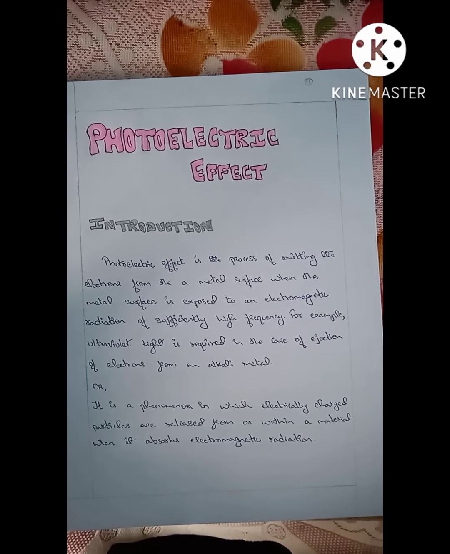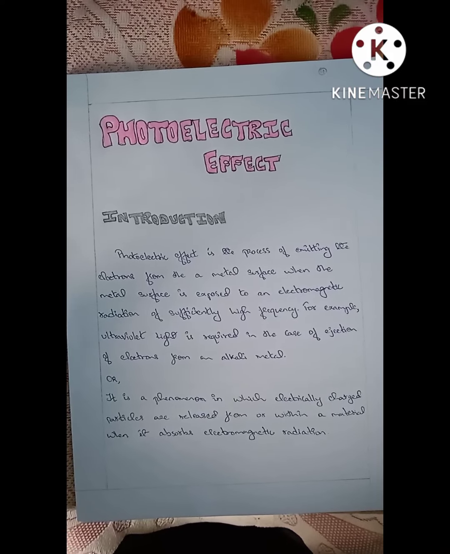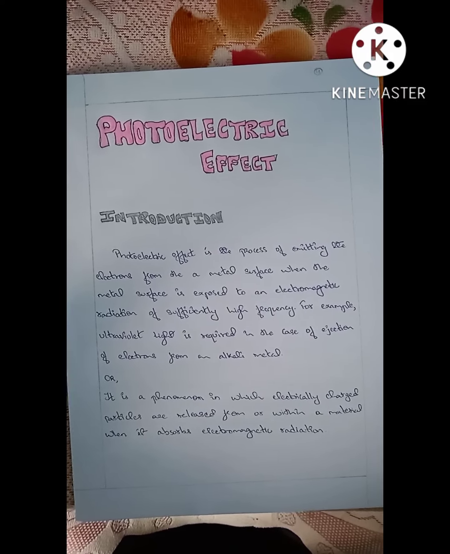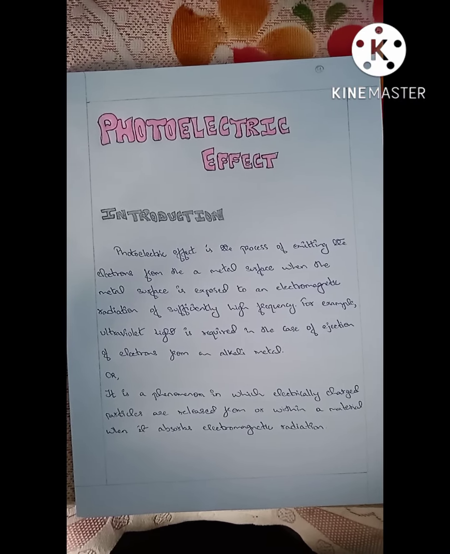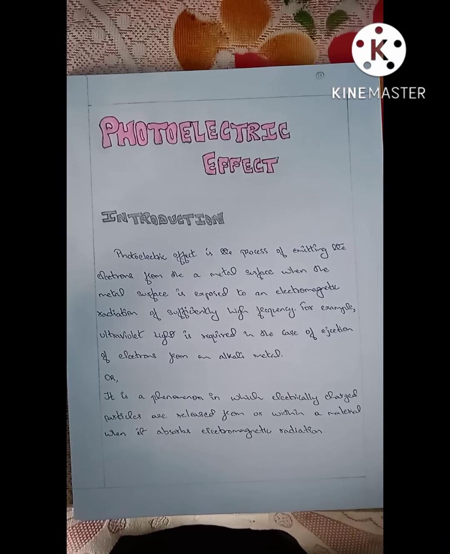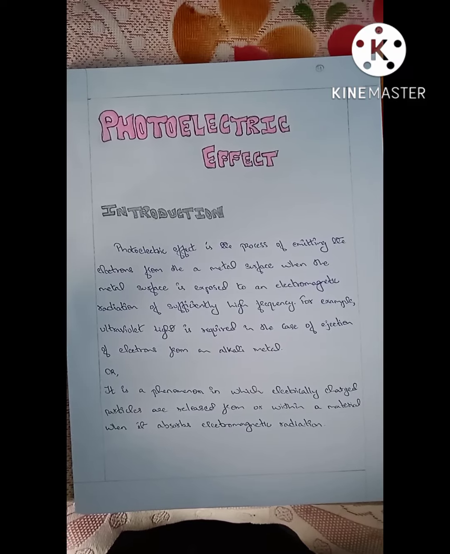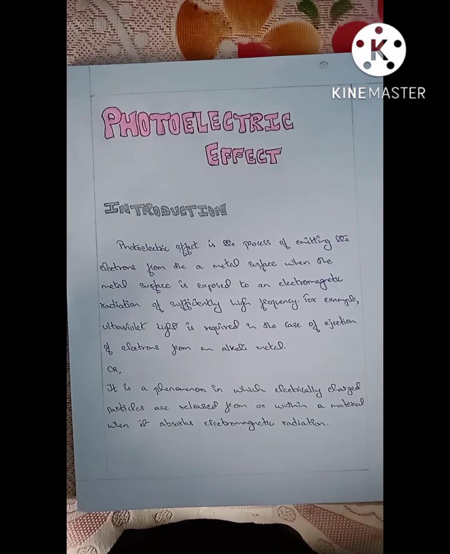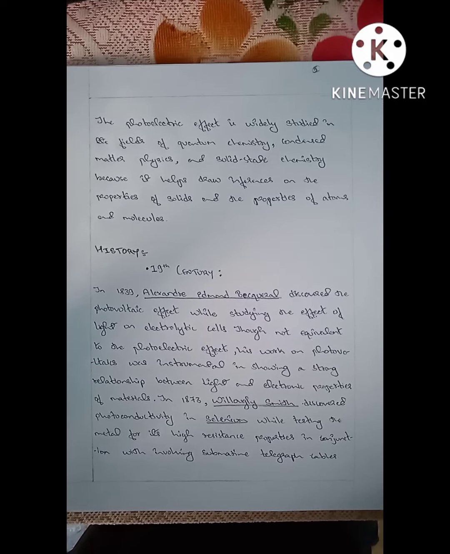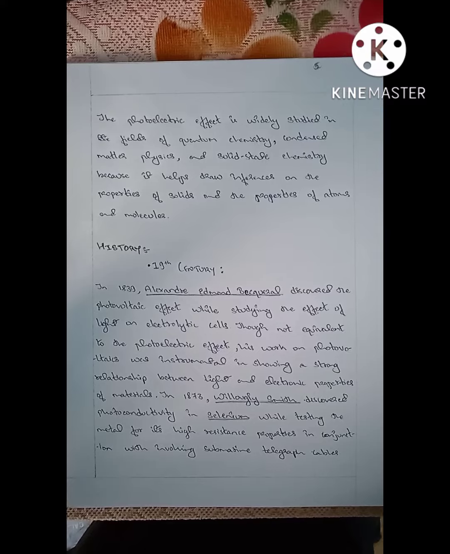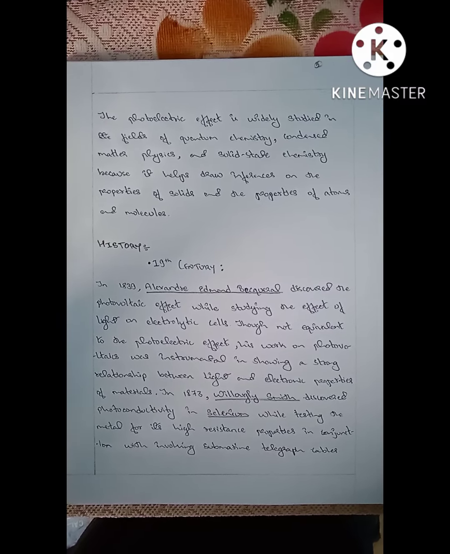When the metal surface is exposed to electromagnetic radiation of sufficiently high frequency, for example, ultraviolet light is required in the case of ejection of electrons from an alkali metal. Or in simple words, it is a phenomenon in which electrically charged particles are released from or within a material when it absorbs electromagnetic radiation. The photoelectric effect is widely studied in the fields of quantum chemistry, condensed matter physics, and solid-state chemistry because it helps draw inferences on the properties of solids and the properties of atoms and molecules.